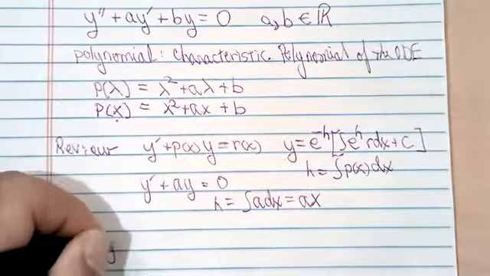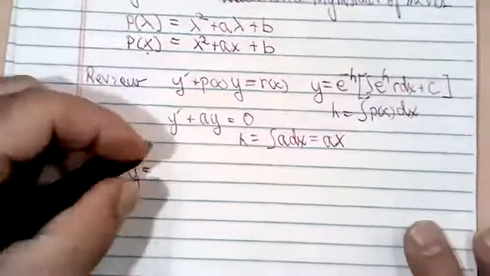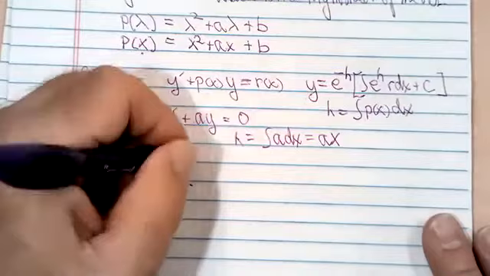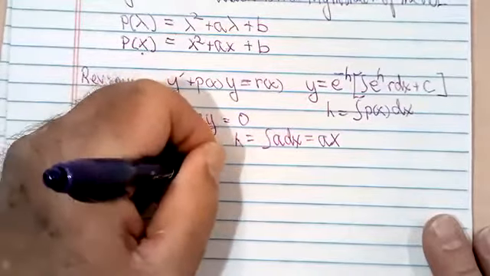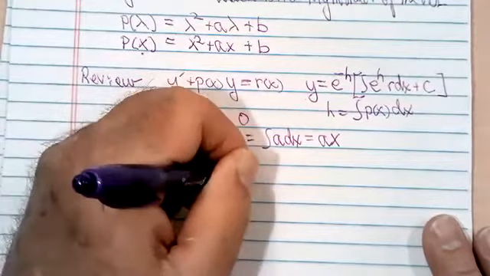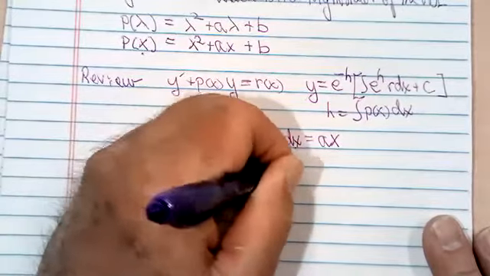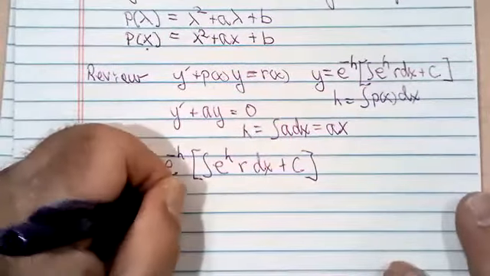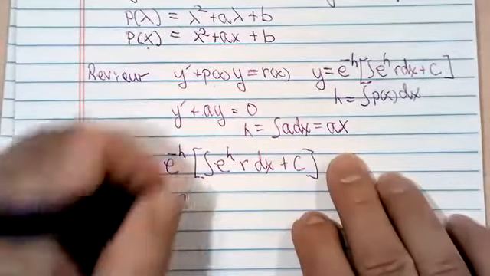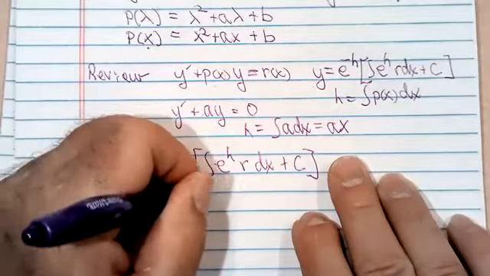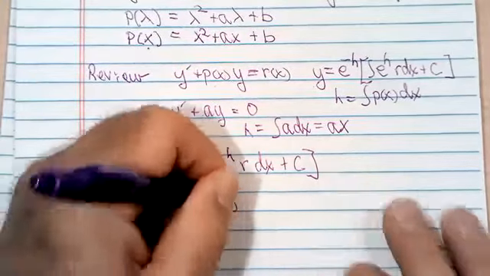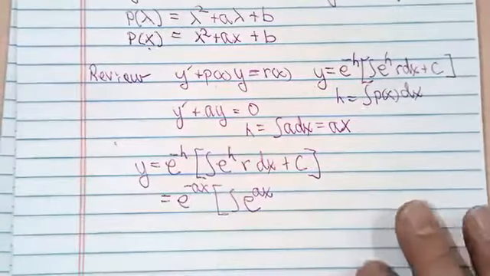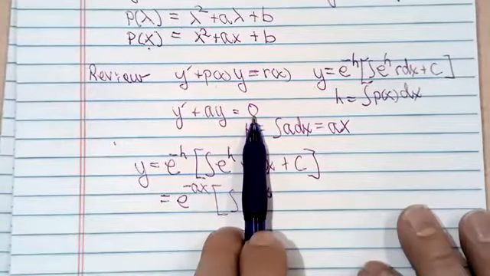The solution is y equals e to the minus h, antiderivative e to the plus h, r dx plus c. And now when we go to fill in the blanks, we have minus ax is minus h, e to the h is ax, but r, oh my goodness, that's just a 0, right?